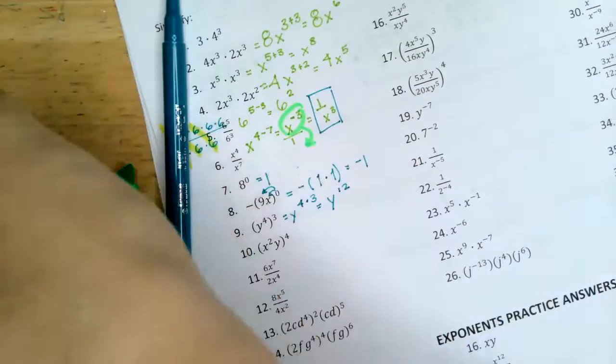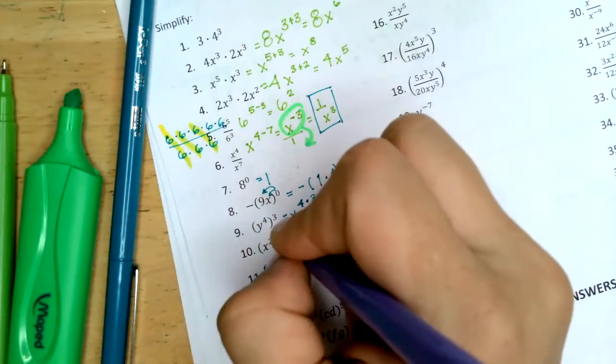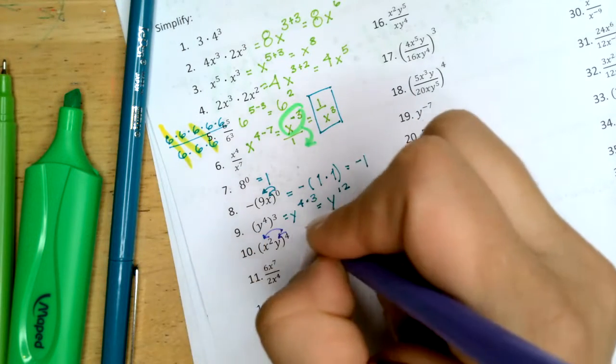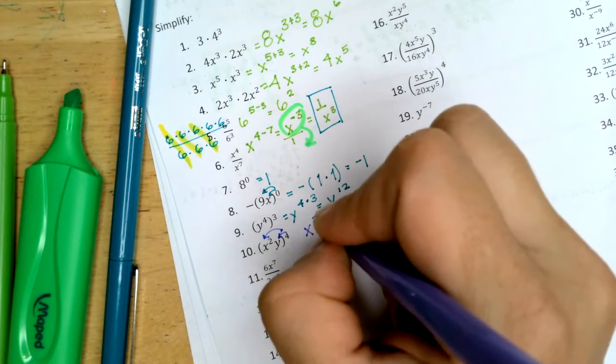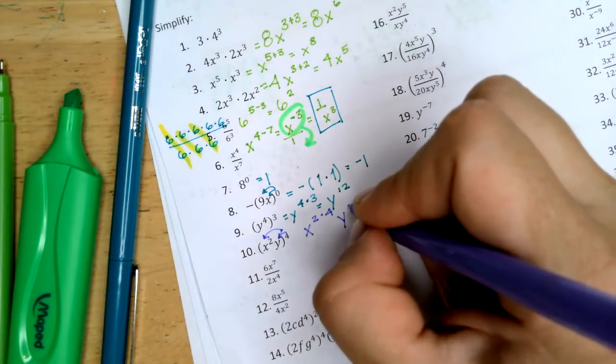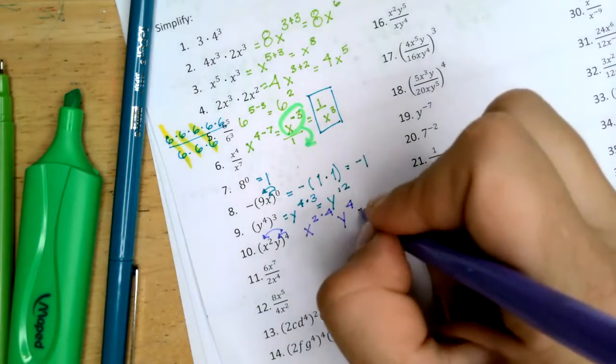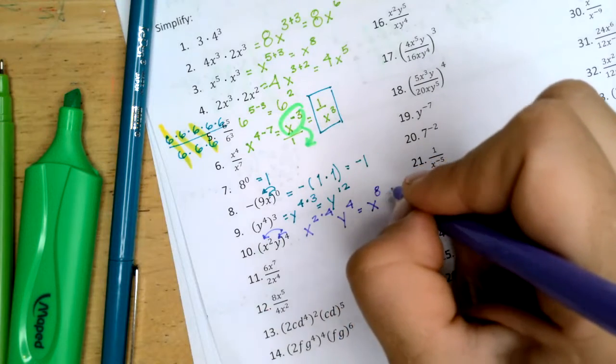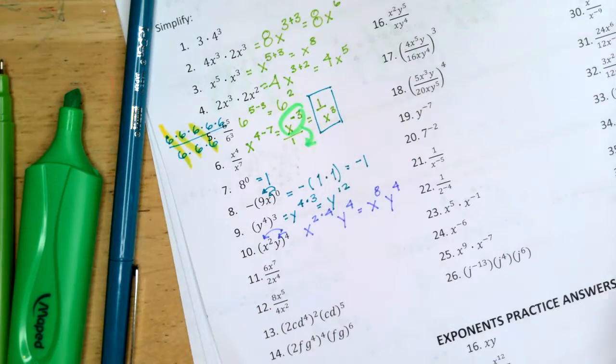Here, we're going to distribute that 4 to both the x and the y. So we have x squared multiplied by 4, and we just have y to the 1st power multiplied by 4, so that's just 4. So that'd be x to the 8th, y to the 4th.